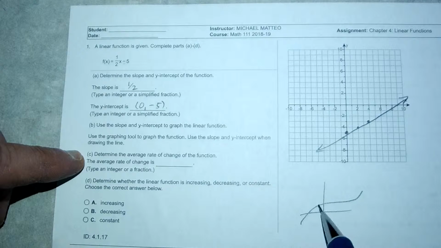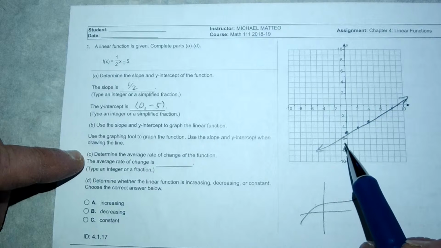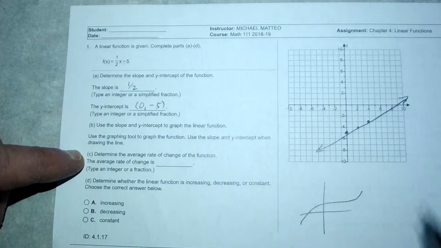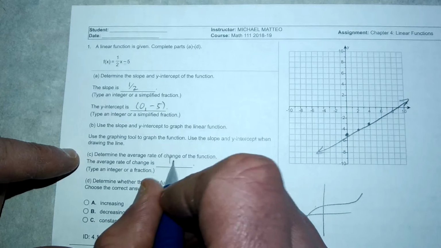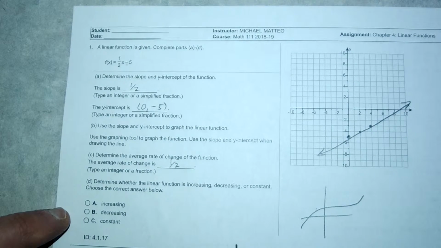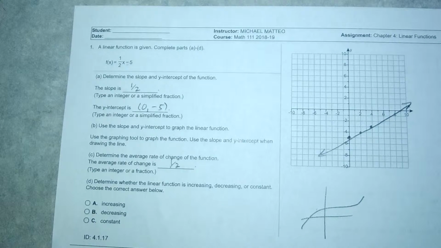Now we could calculate the average rate of change within certain segments of the function and say that on the average it was a certain rate of change, but we couldn't say the rate of change across the whole function was the same like we can with a linear function. The linear function has a constant rate of change all throughout the function. So for us, on this problem, the average rate of change is 1/2, up 1 and over 2.